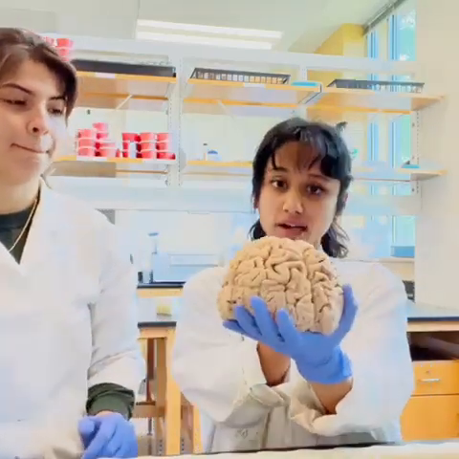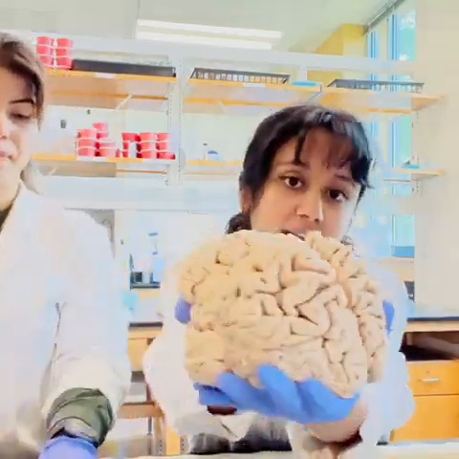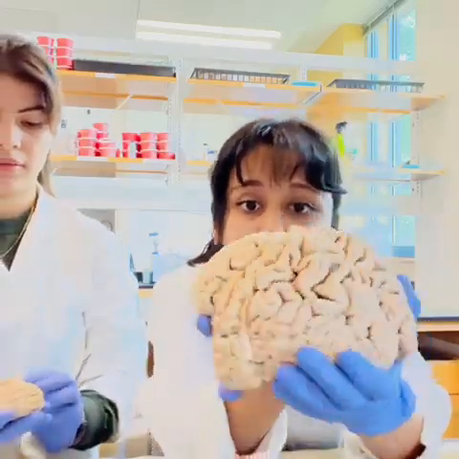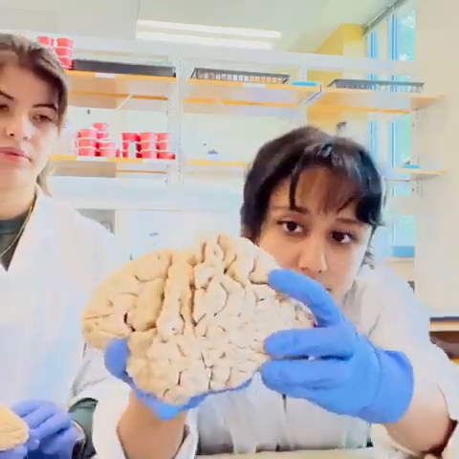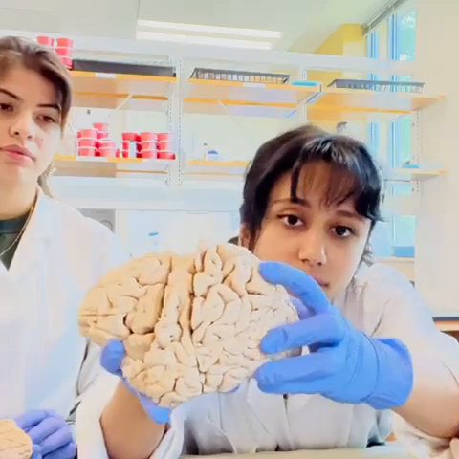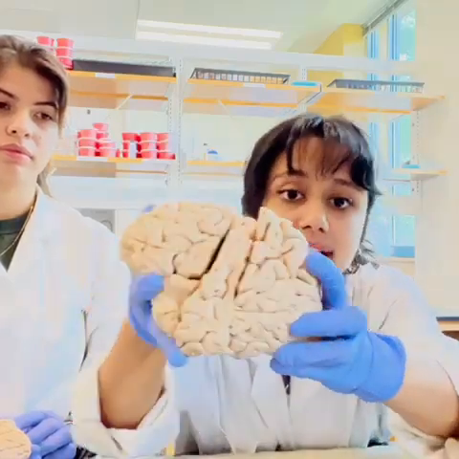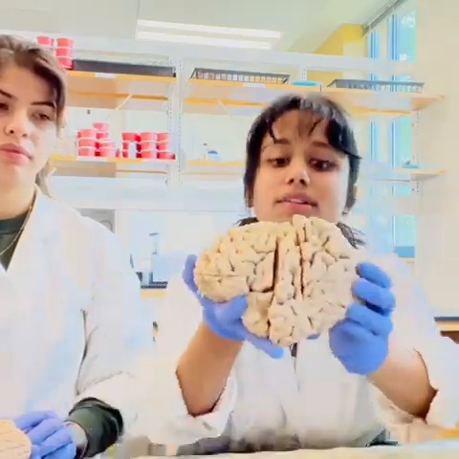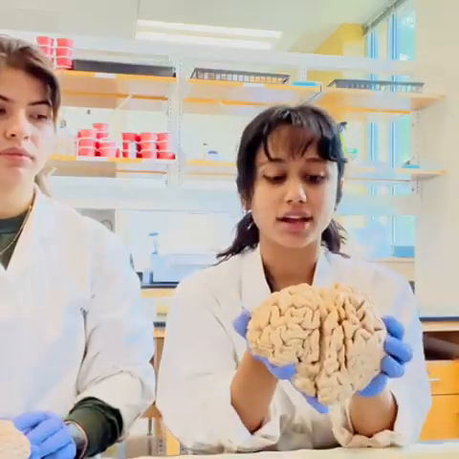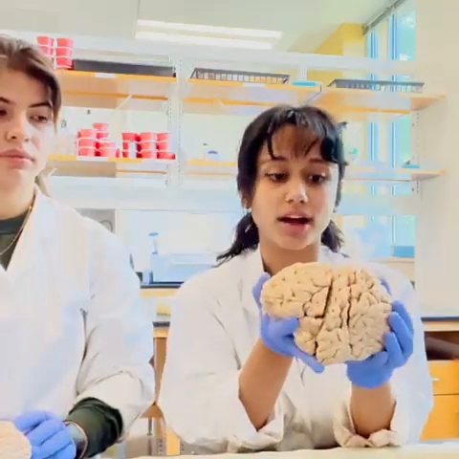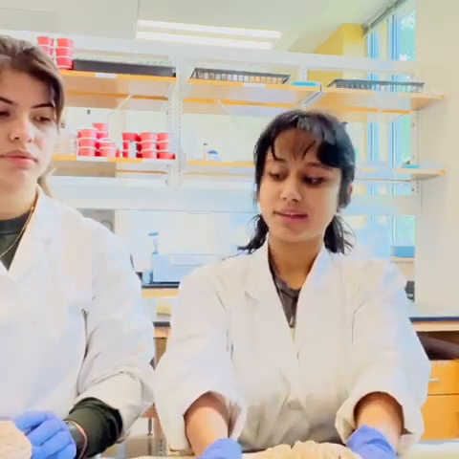We'll begin by talking about the external structures. As you can see, all over the cortex are these wrinkles, these projections and depressions. These projections are known as gyri, and these depressions are known as sulci. They help increase the surface area of the brain so we have more stuff to process with.